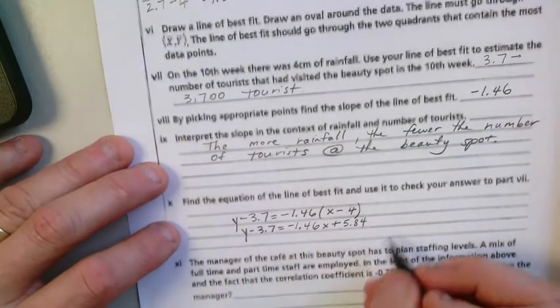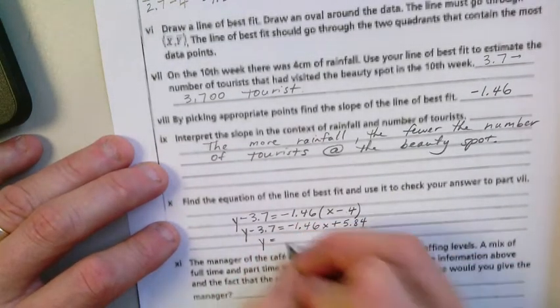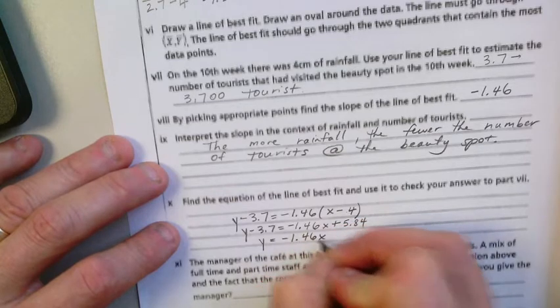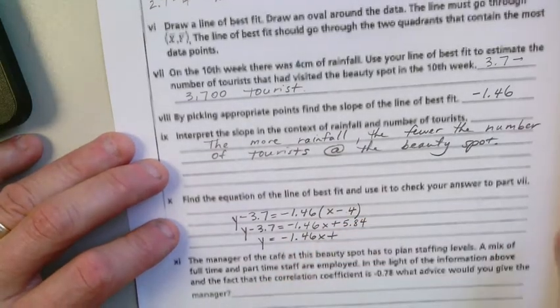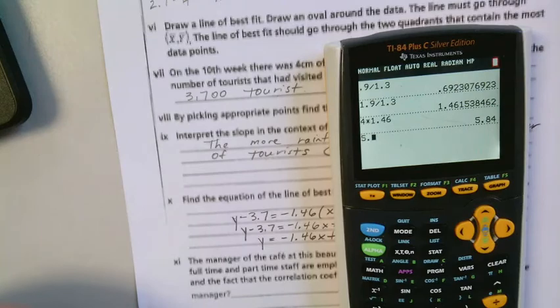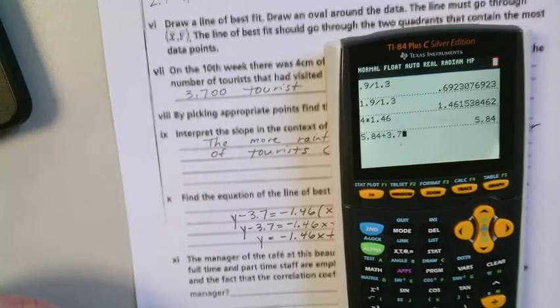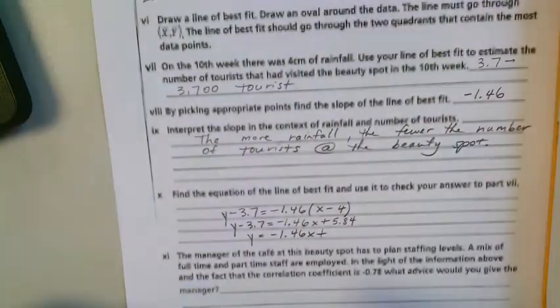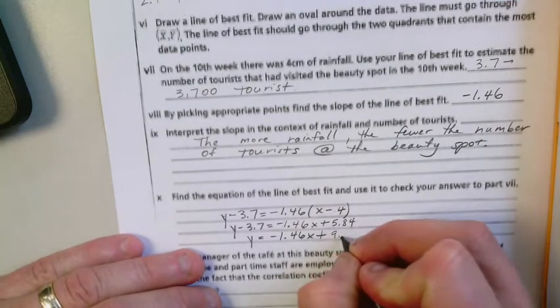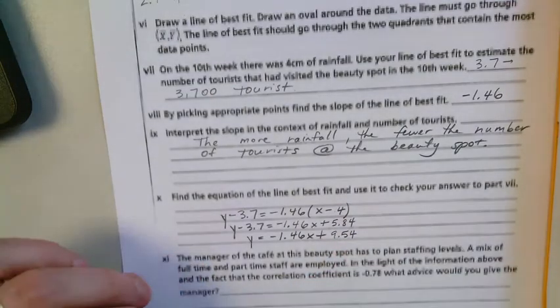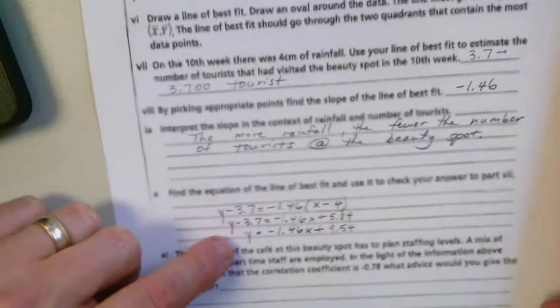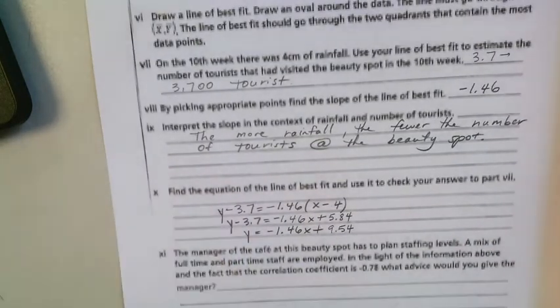And then if you add 3.7 to both sides, 5.84 plus 3.7 is 9.54. Okay, so that's my equation. Now, yours can be different because, again, maybe your slope was different, maybe how you graphed it. And again, line of best fit is the best estimation, and there's room for error for that.